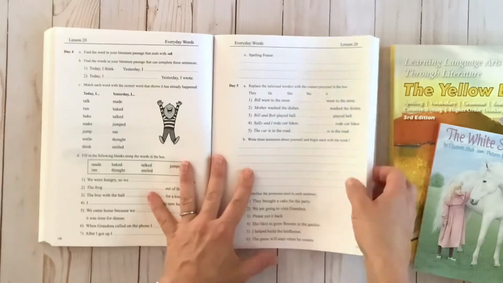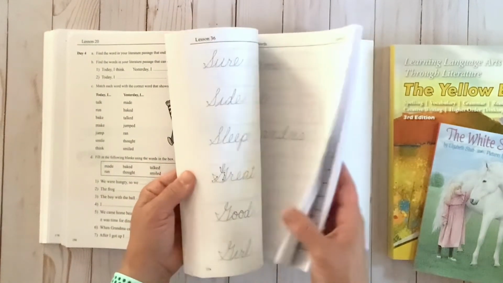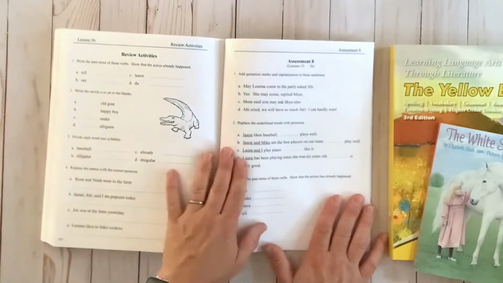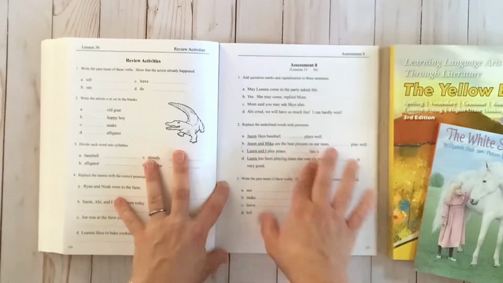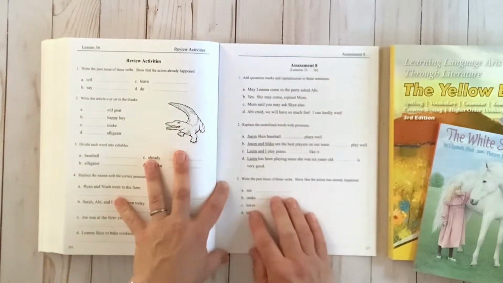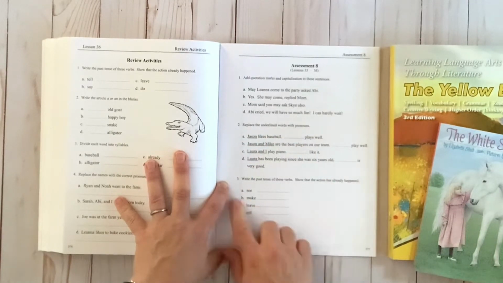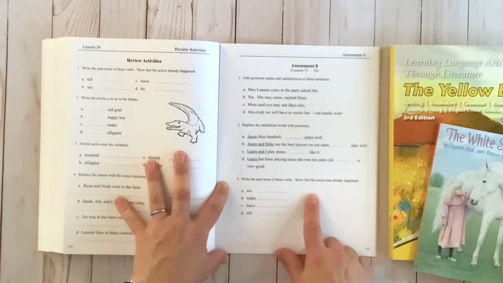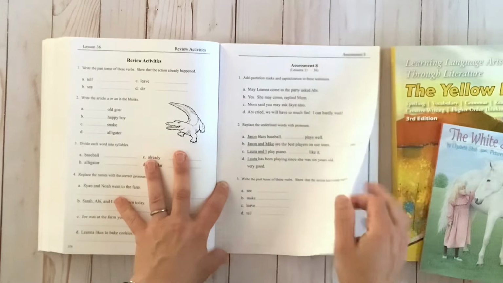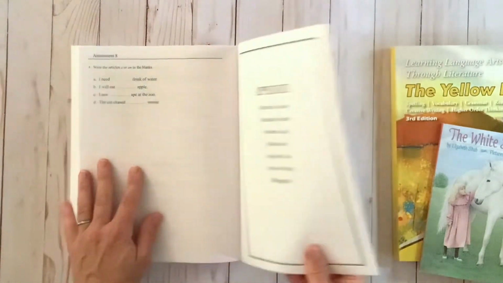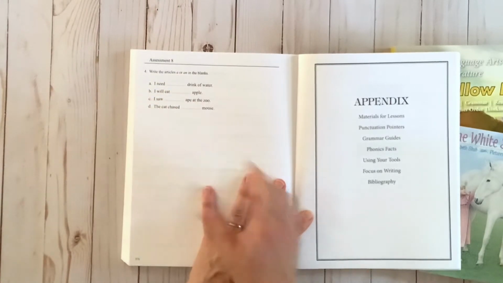So let me take you to an assessment. Here we go, here's assessment 8. This is the last assessment of the book. So here you would add quotation marks and capitalization to the sentence, replace the underlined words with pronouns, write the past tense of these verbs, and show the action had already happened. And then the last part is write the articles a or an in the blanks.